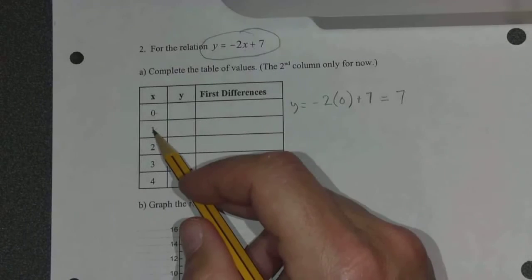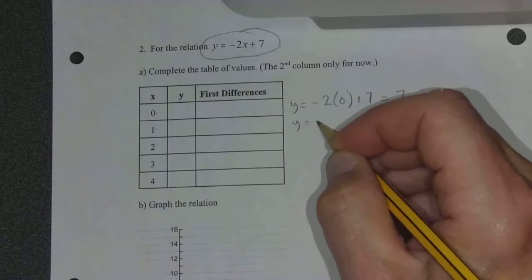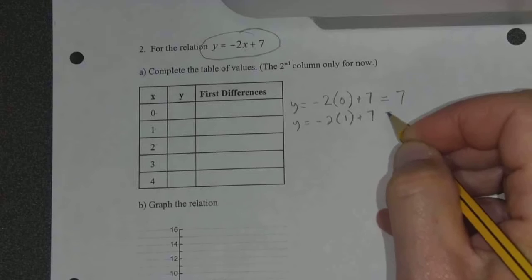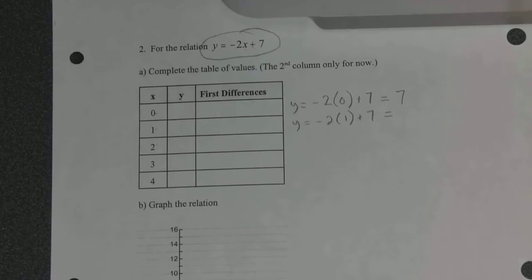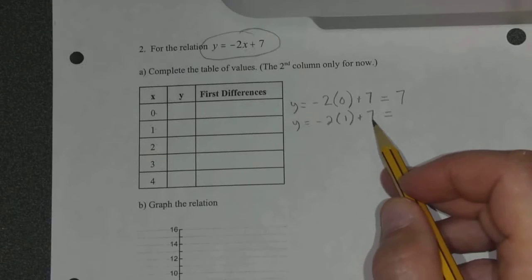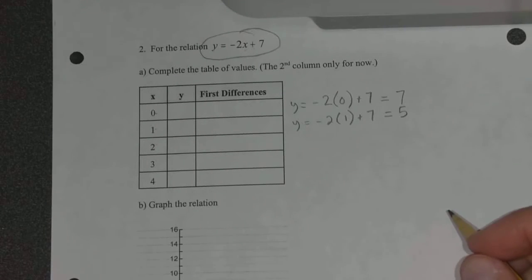Okay, substitute 1 in for x. Okay, what does that pump out? Negative 2 times 1, negative 2. Negative 2 plus 7, 5. If you're not good with doing it in your head, then let your calculator do it.